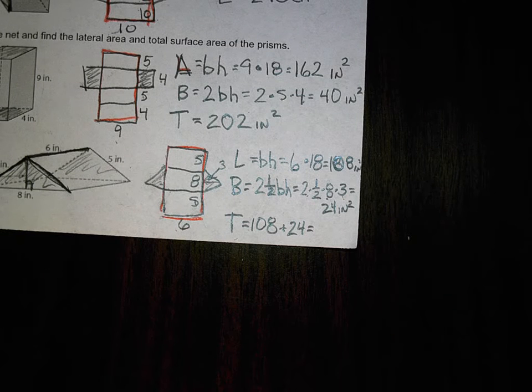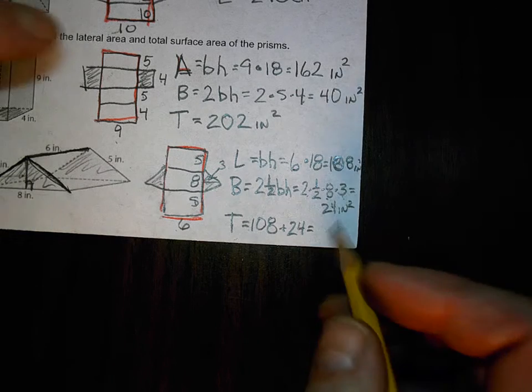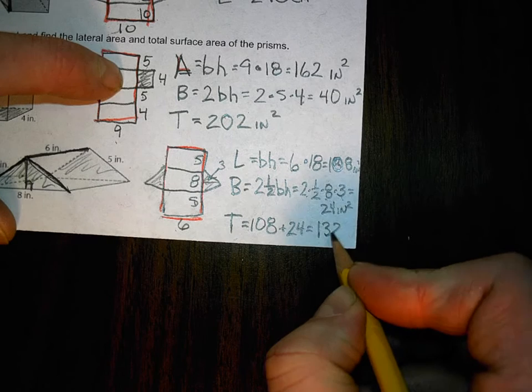What does S stand for? Total area. You also might see it as S equals surface area. 132 inches squared.